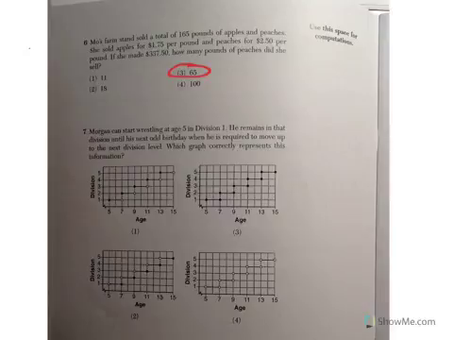Number 7. Morgan can start wrestling at age 5 in Division 1. He remains in that division until his next odd birthday, when he is required to move up to the next division level. Which graph correctly represents this information? Okay, so Morgan starts wrestling at age 5. If you look at these graphs, you may notice that some have a dot that's filled in. When you have a dot that's filled in, it's equal to a value. When you have a dot that is open, it is not equal to.